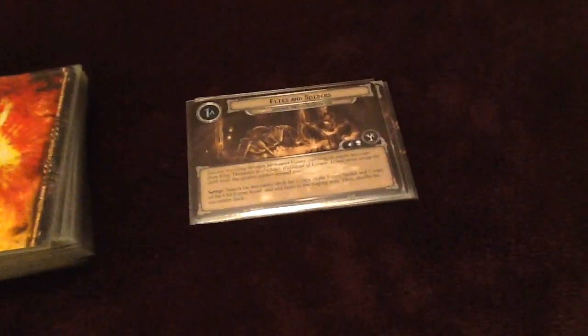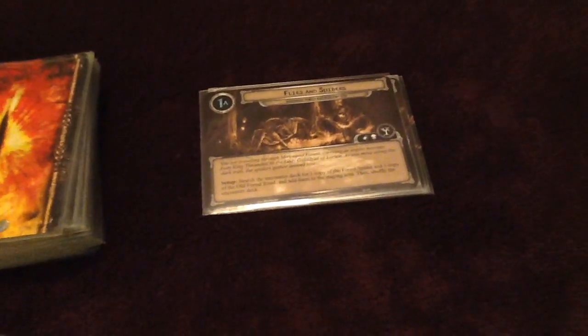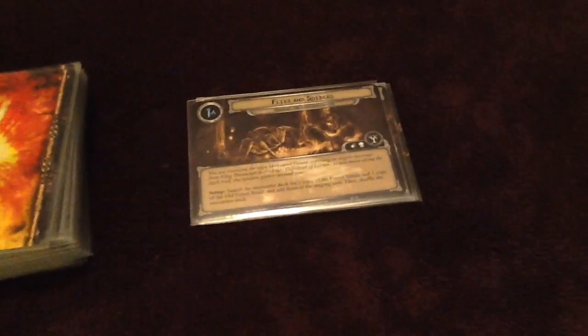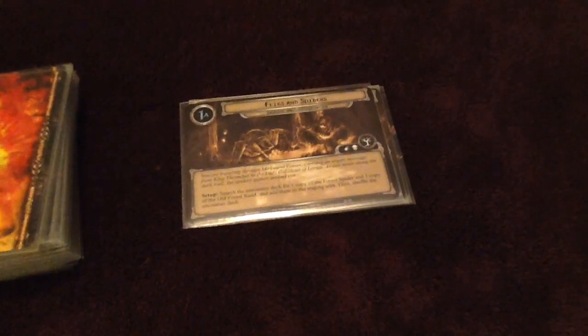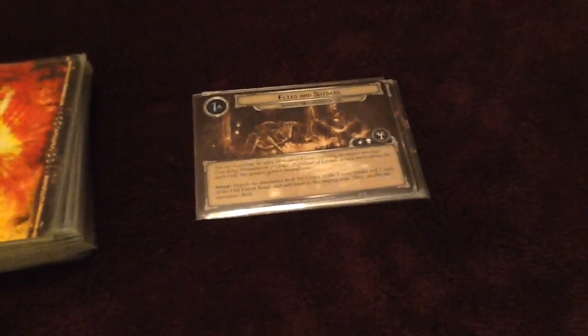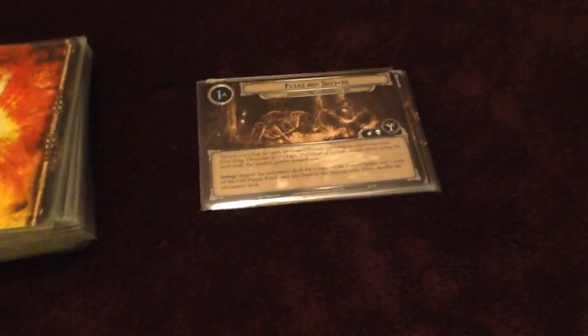And then finally, you've got the quest deck, which is going to explain to you how to set up the quest and then what your specific objectives are to move to each phase of the quest as you play.